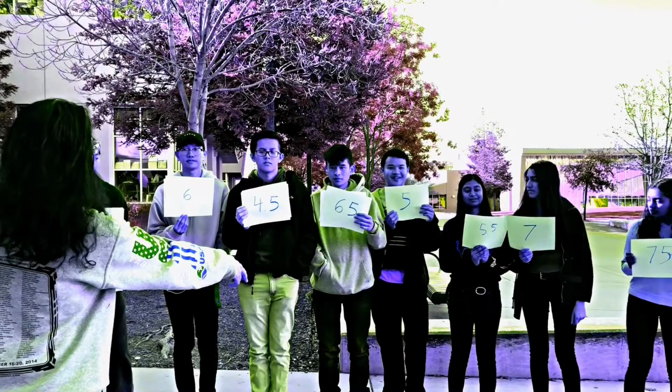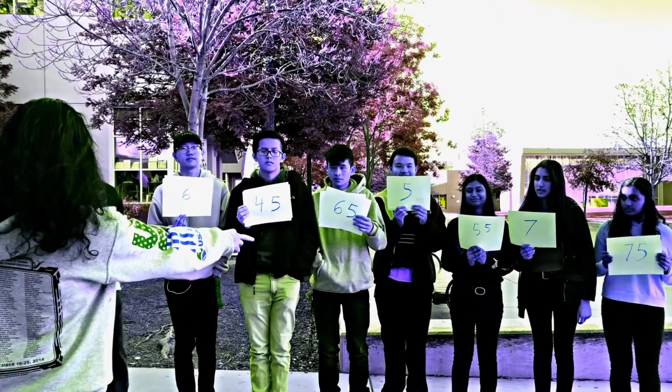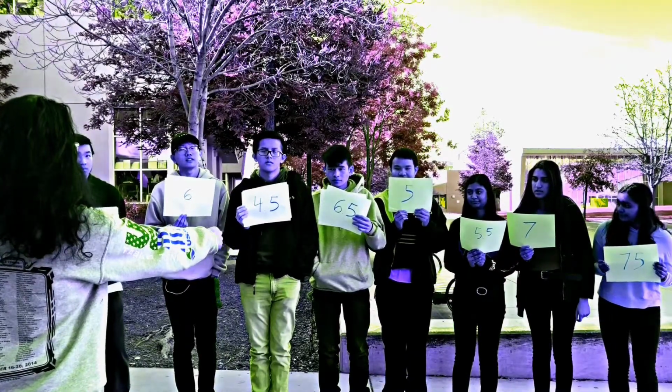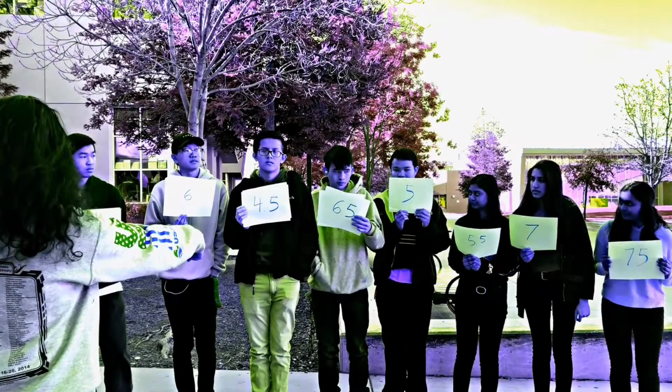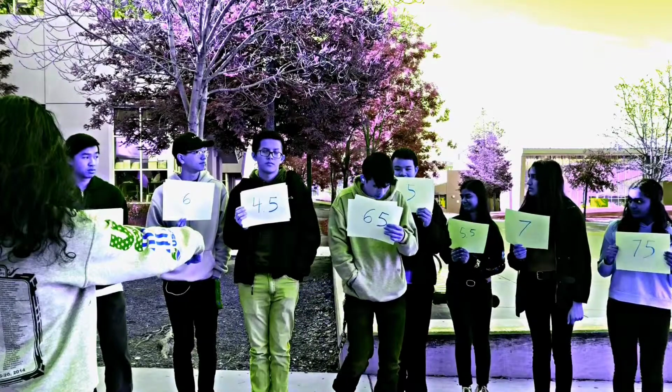Now we sort the left side of the right list. The pivot is at index 3 with a value of 6.5. From the left, 6 is less than 6.5 and 4.5 is less than 6.5. From the right, 7.5 is greater than 6.5, 7 is greater than 6.5, and 5.5 is not greater than 6.5. So we switch 5.5 and 6.5.